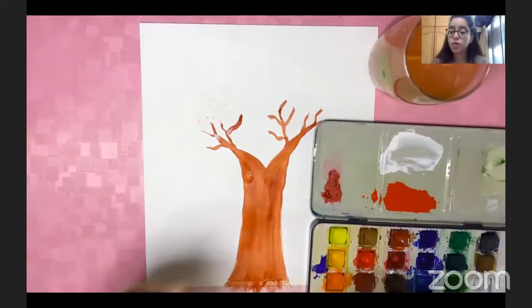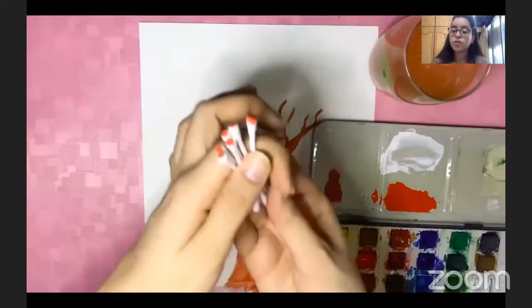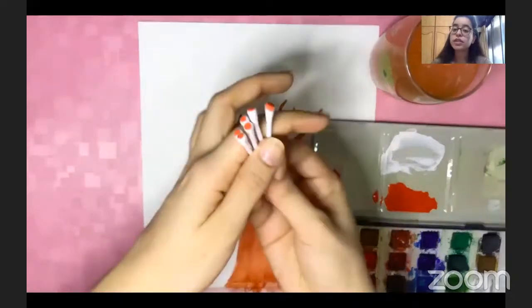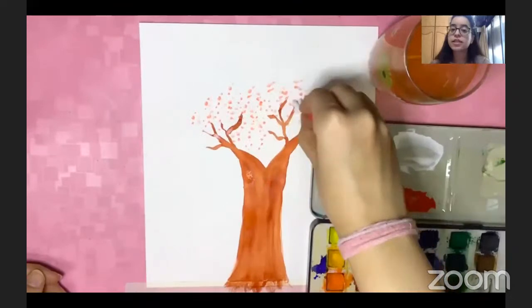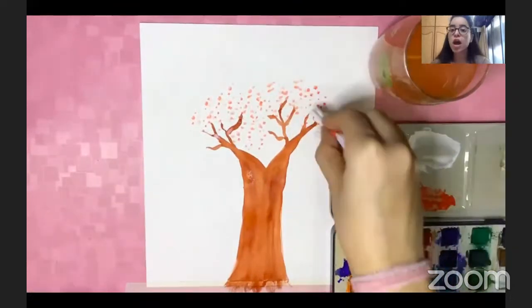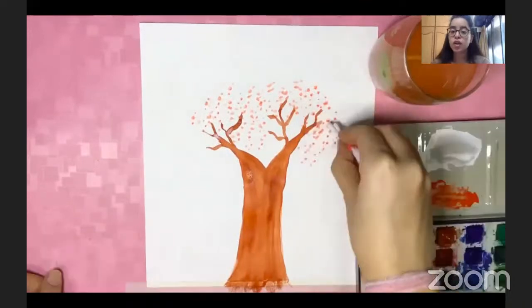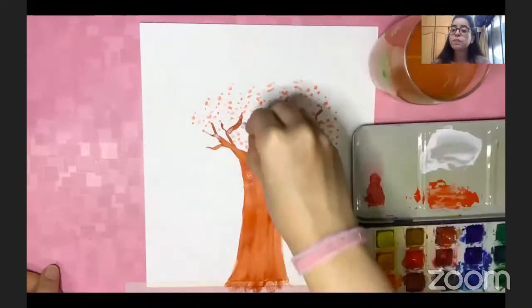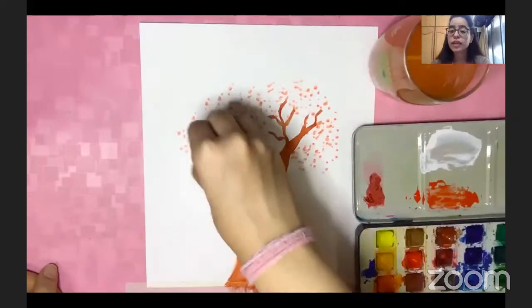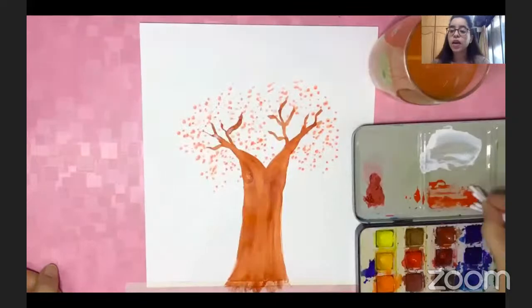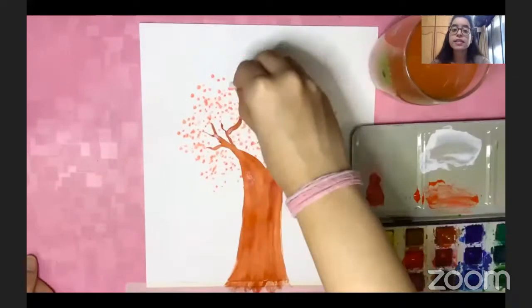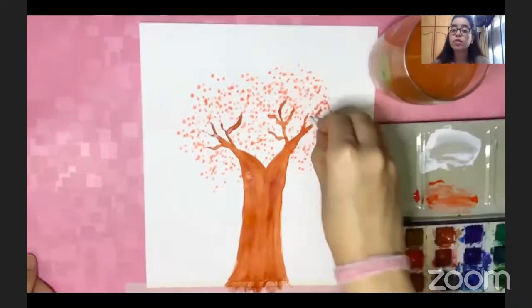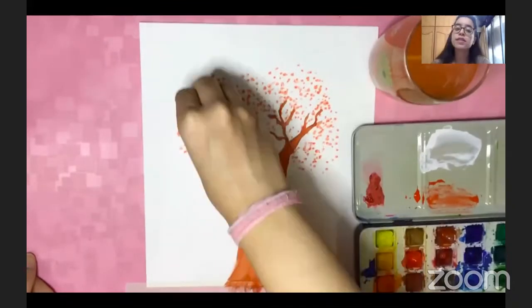I've taken a good amount of red color, and now we just dip the earbuds in the paint and start stamping it around the trunk and the branches. Keep dipping it in the color if you feel the color is very light. Take a good amount of color on the earbuds and start stamping around the tree, the trunk and the branches, nice and fresh.